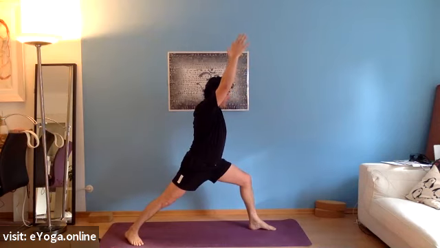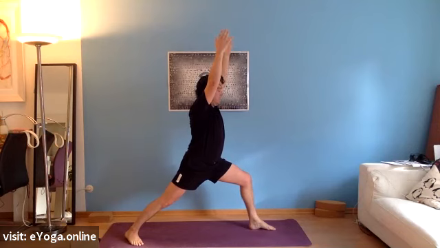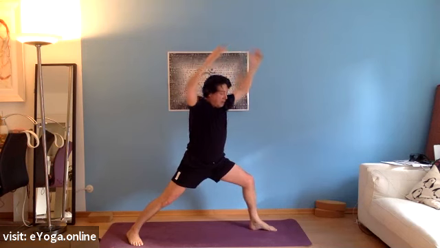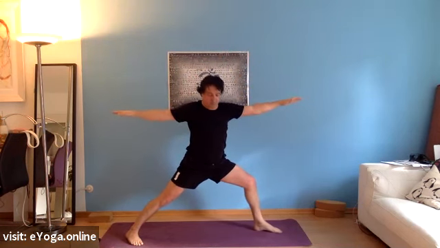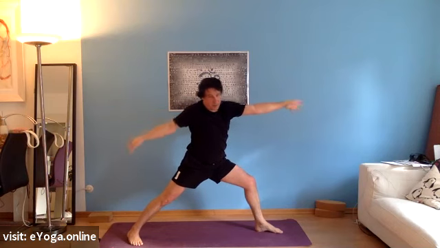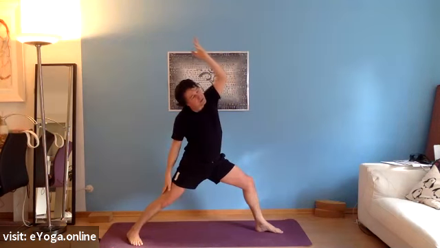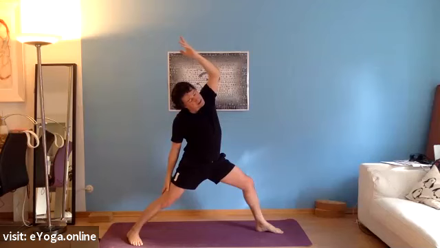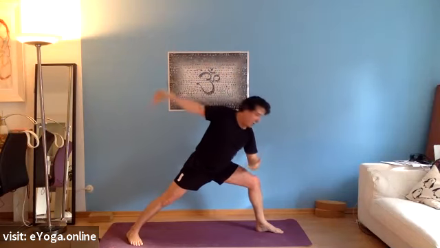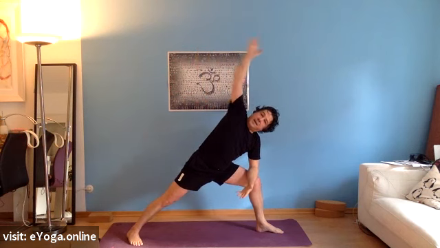We count to 3. Look up. Stretch up the arms. 2. Open the chest. 1. Breathe out. And you stretch both hands. Beautiful warrior 2 here. Breathe in, we go back, right hand on the right shin, on the right thigh. And breathe out, left elbow on left knee. Right hand over the head.